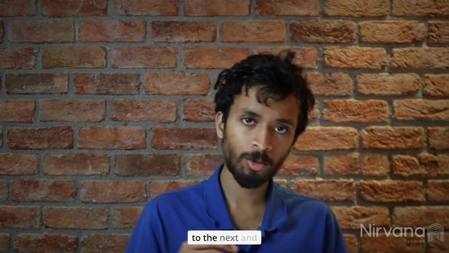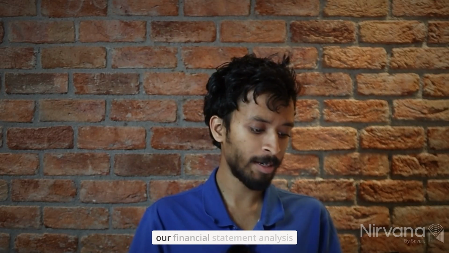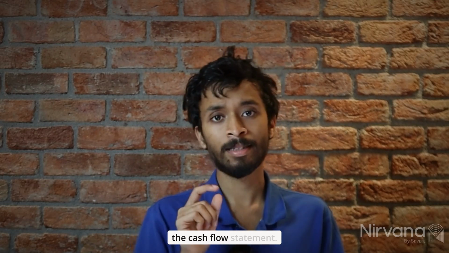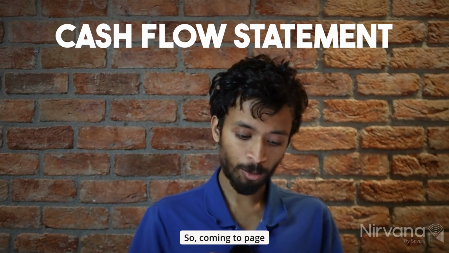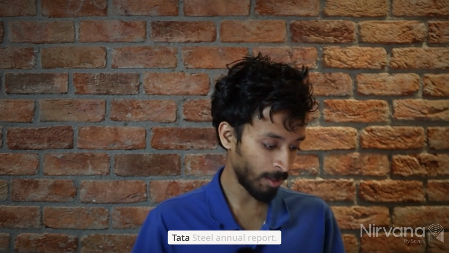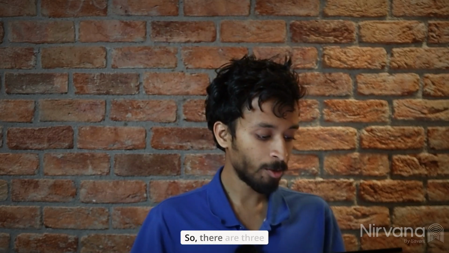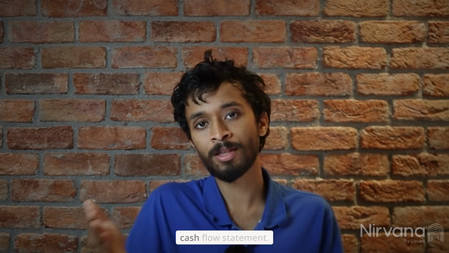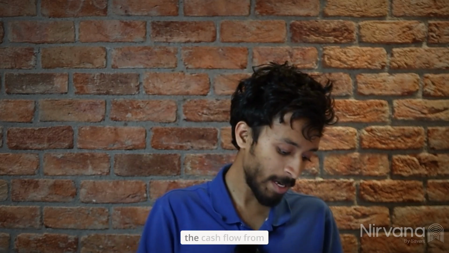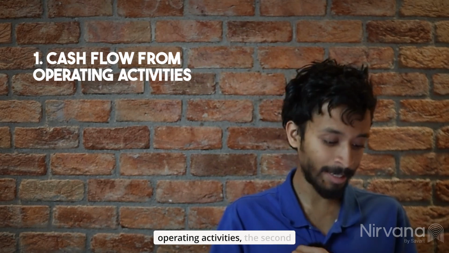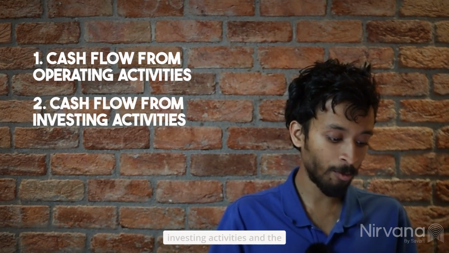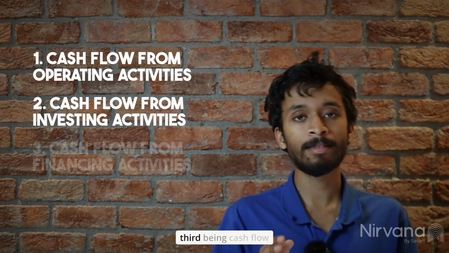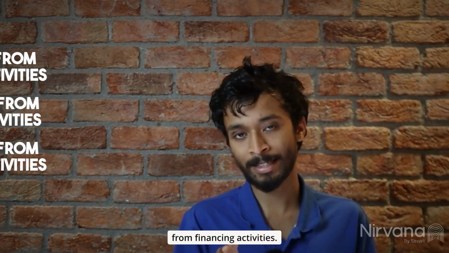So now moving on to the next and the last statement in our financial statement analysis, the cash flow statement. So coming to page number 317 of the Tata Steel annual report. There are three major divisions within the cash flow statement. The first being the cash flow from operating activities, the second being cash flow from investing activities, and the third being cash flow from financing activities.